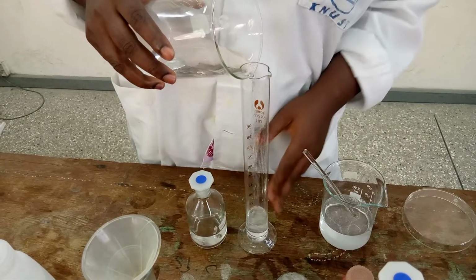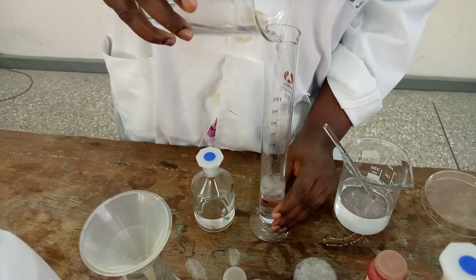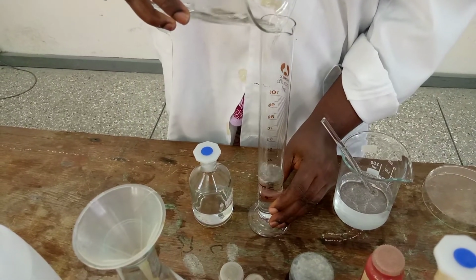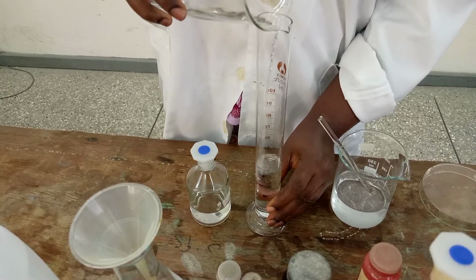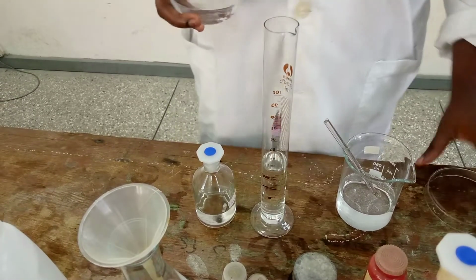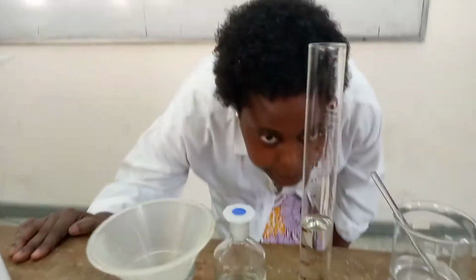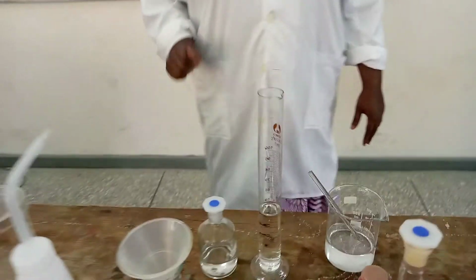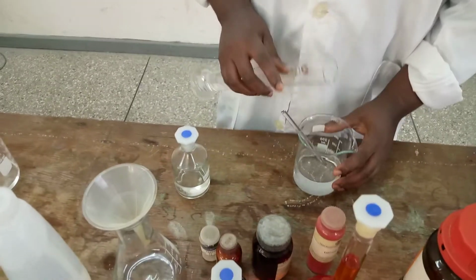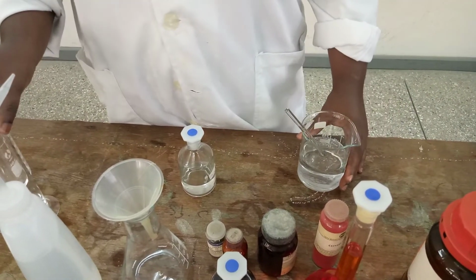As I'm pouring, I'm checking if it's on 50. Cover it quickly, then check. Yes, it's on 50. So I'll add it nicely and stir.